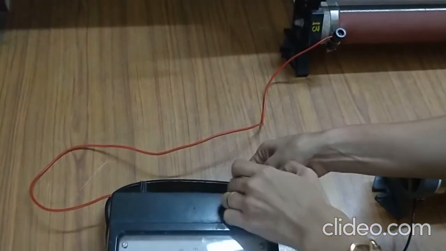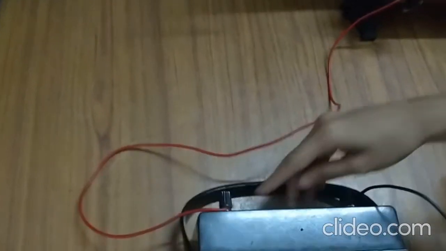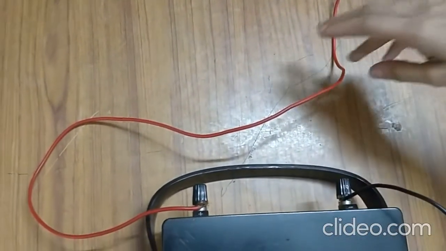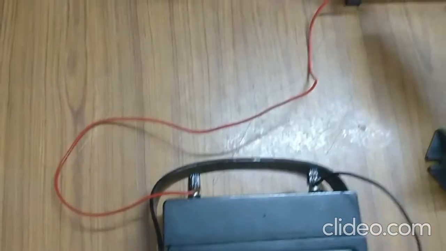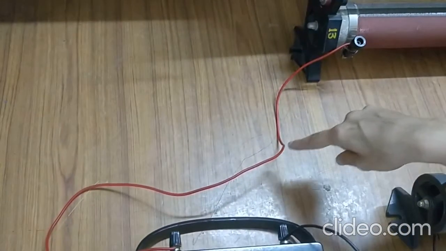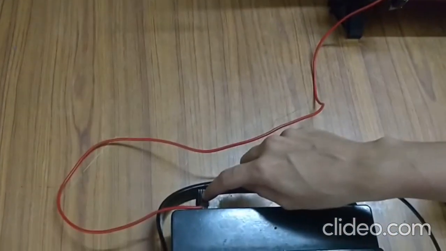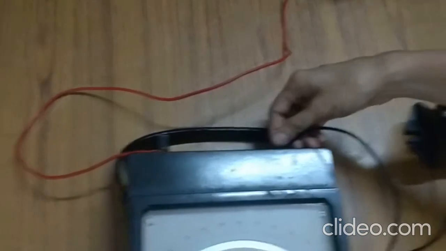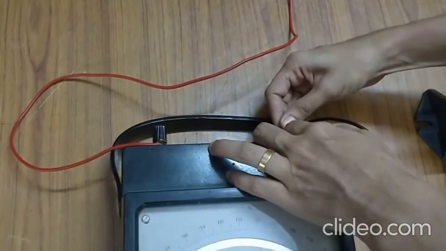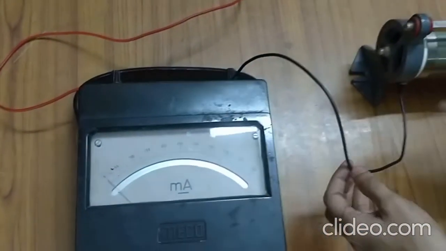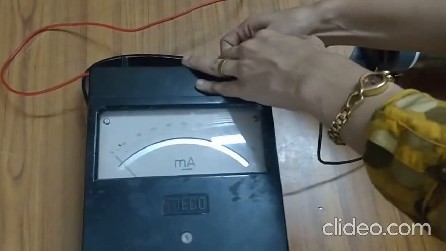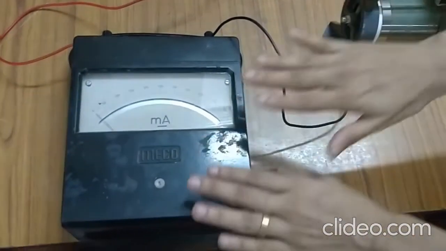Here also you can see the positive and negative terminals. This positive part is connected to the part which comes from the source in the positive part, and this negative terminal is connected to the negative part of the supply.